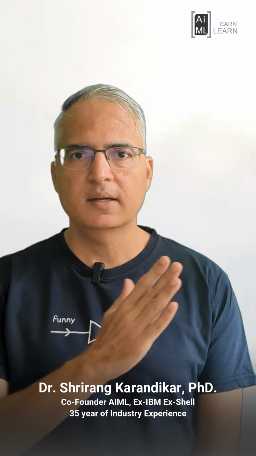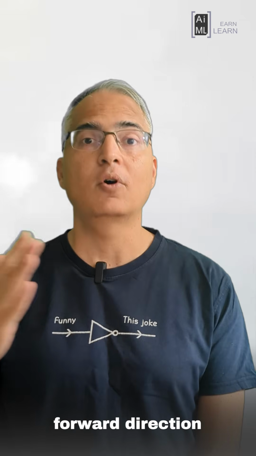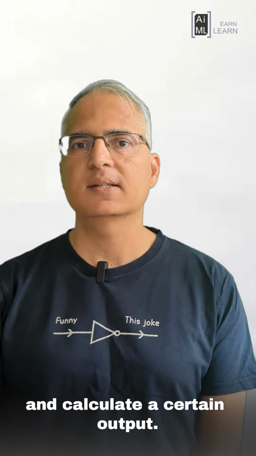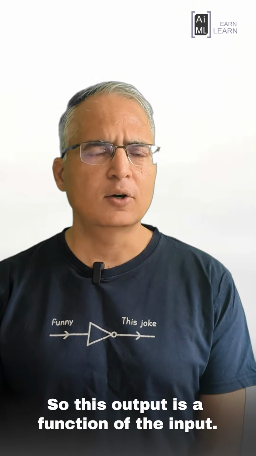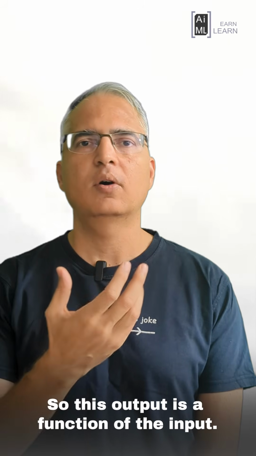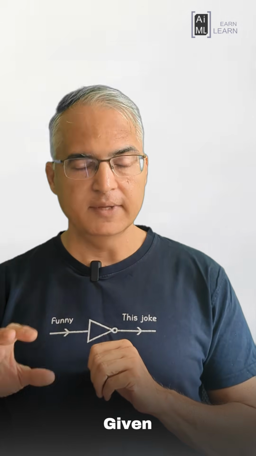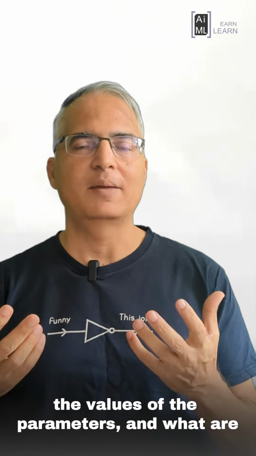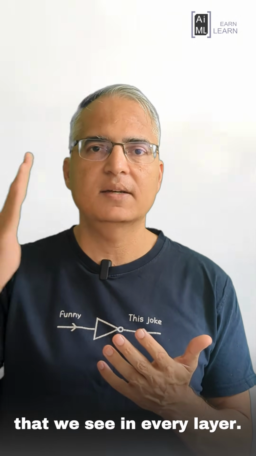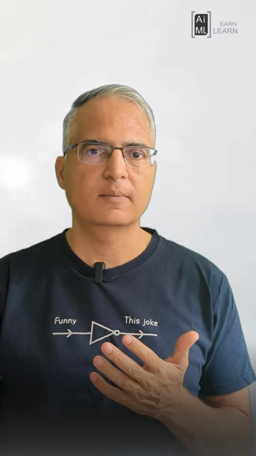We've seen how we can push data through a neural network in the forward direction and calculate a certain output. So this output is a function of the input. I change my input, I get a different output, given the values of the parameters. And what are the parameters we're talking about?